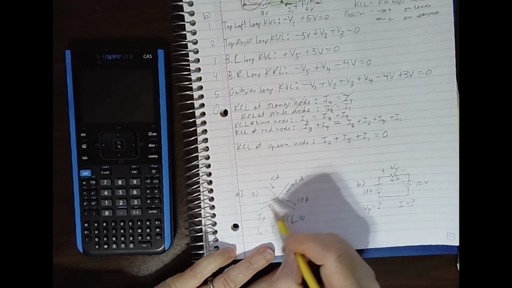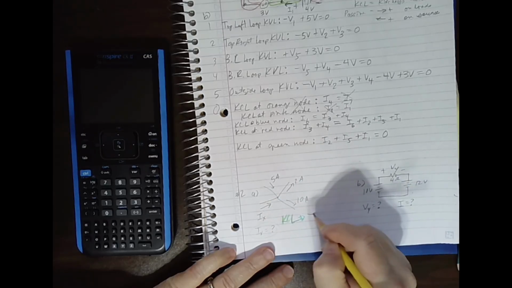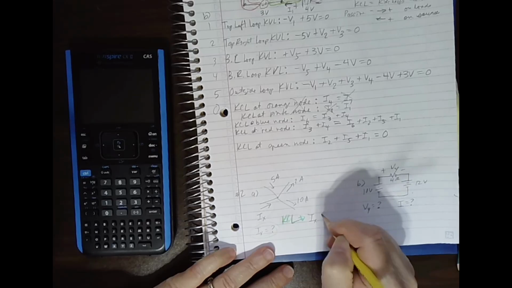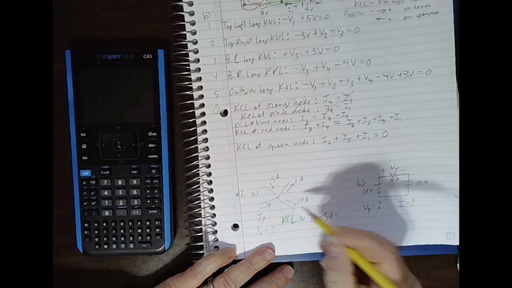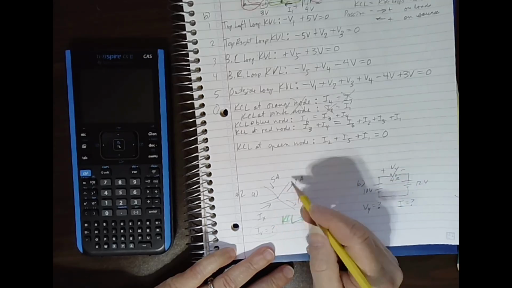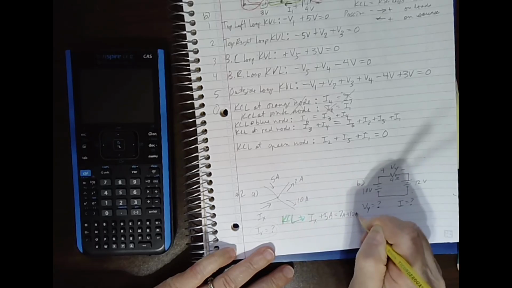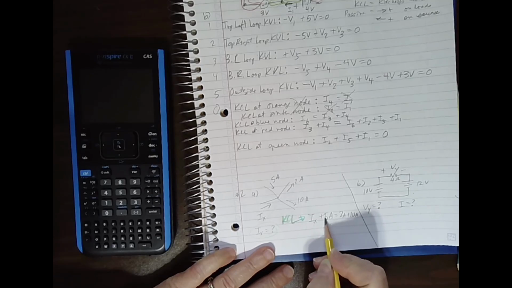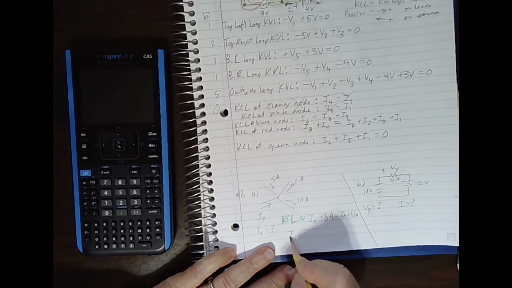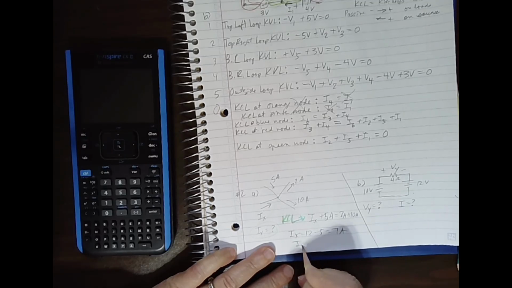All right, so what does KCL tell us? Ins equals outs. So what's going in on this node? IX is going in, and 5 amps is going in. That's all the ins. Adding up the ins equals adding up the outs, so we have 2 amps going out and 10 amps going out. So IX plus 5 equals 12, so IX equals 12 minus 5 equals 7 amps. So IX is 7 amps.